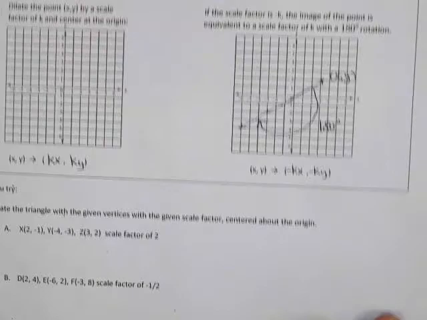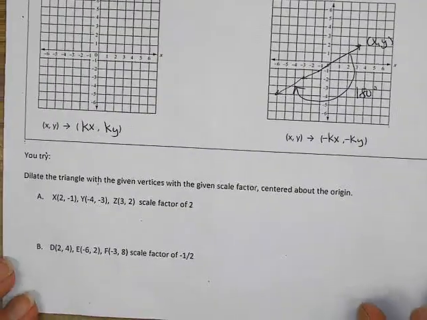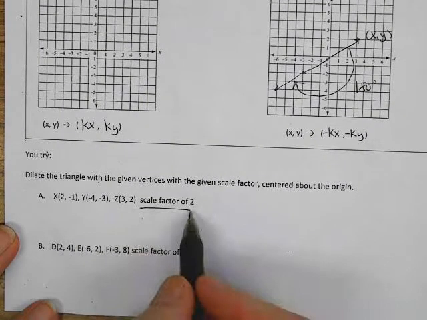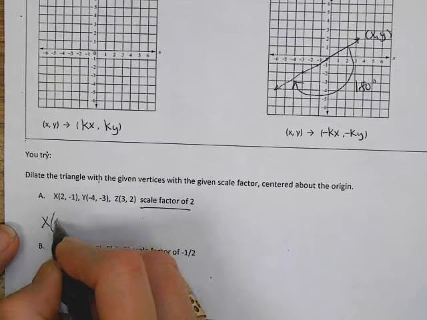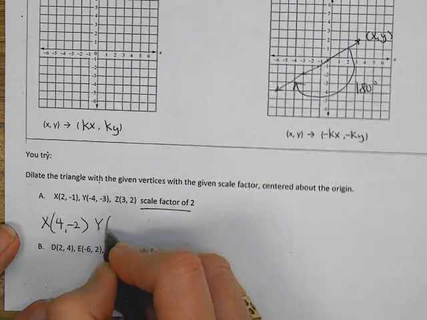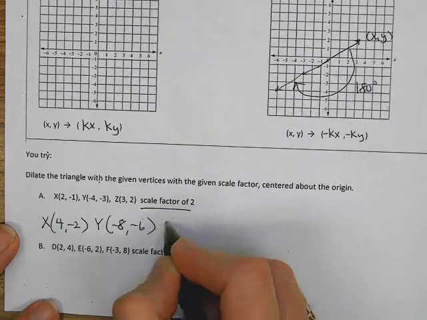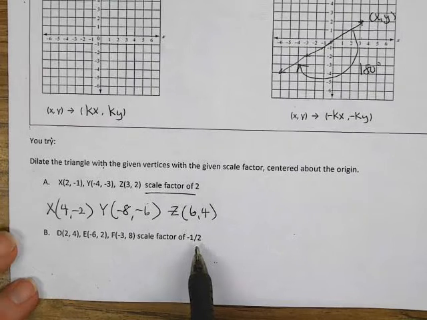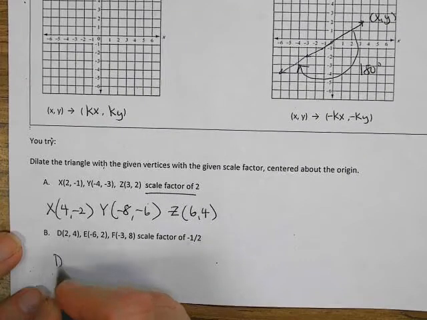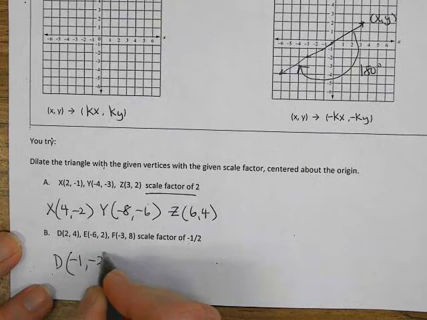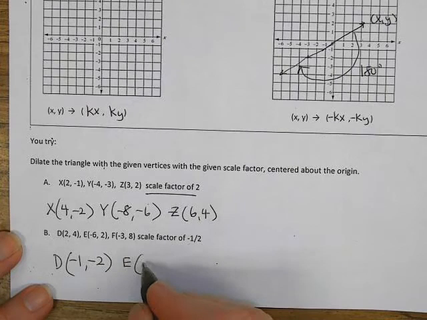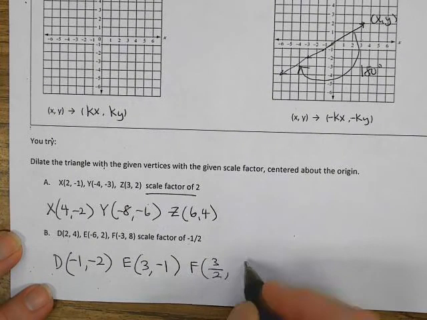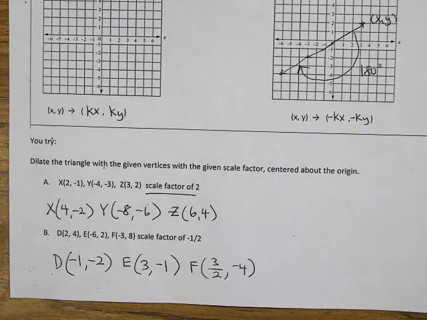All right, so quickly, we don't have to graph these every time we want to dilate. If my scale factor is 2 and I want to know what happens to my image, I can just simply multiply in that 2. So x would be 4, -2, y would be -8, -6, and z would be 6, 4. Similarly, if I had a scale factor of -1/2, I can just multiply it in. So d would be -1, -2. E would be 3, -1. And F would be 3/2 and -4. And that's it for this lesson.